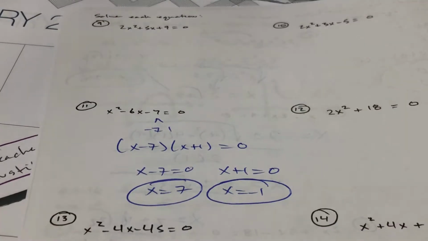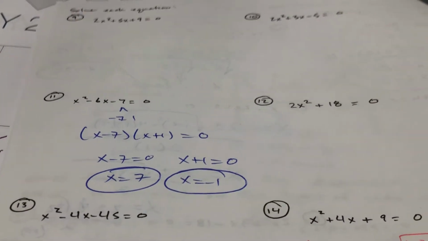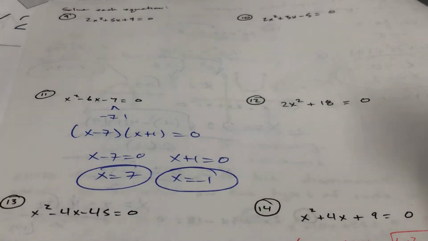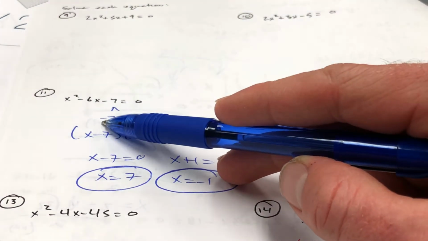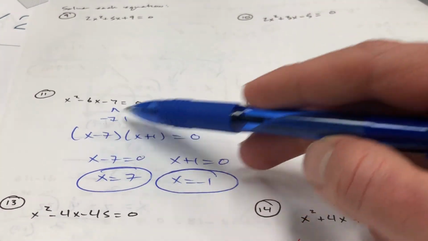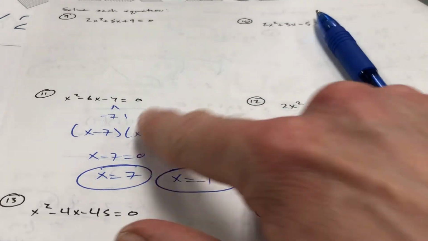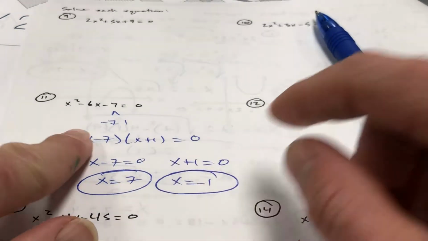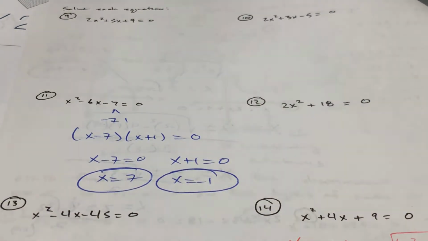All right, so let's go to page 10 here. Let's take a look at one like number 11. What multiplies to negative 7 and differs by 6? We have a negative 7 and a positive 1. x minus 7, x plus 1 is 0. Cover-up method: x minus 7 is 0, x plus 1 is 0. Those are your two answers.